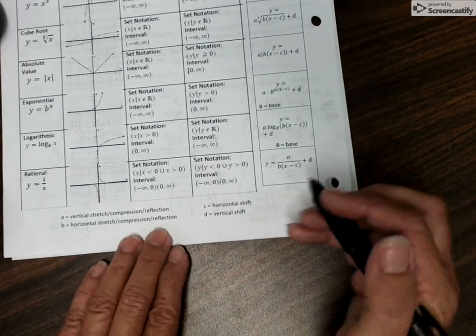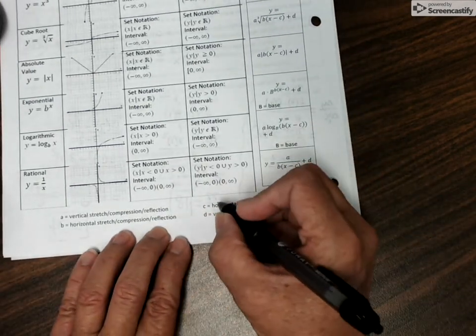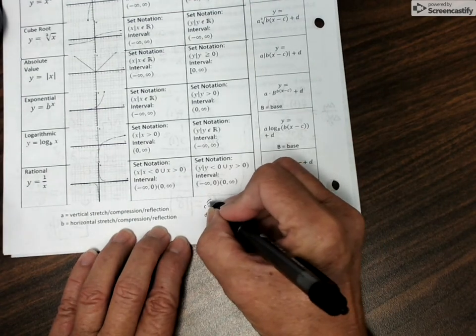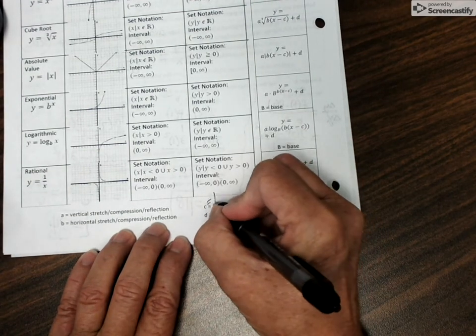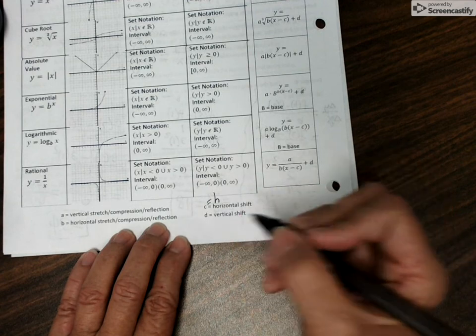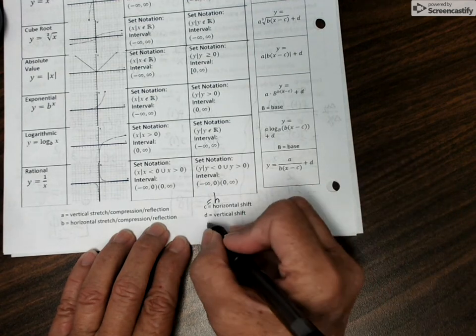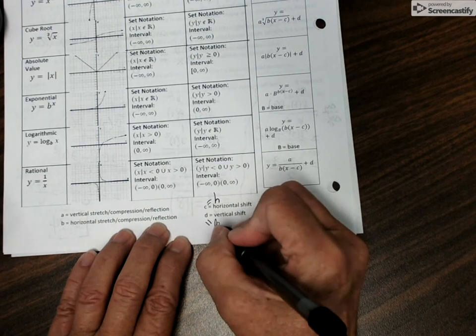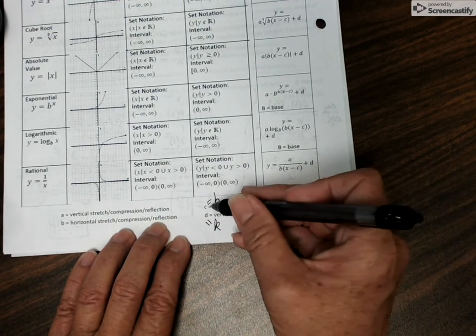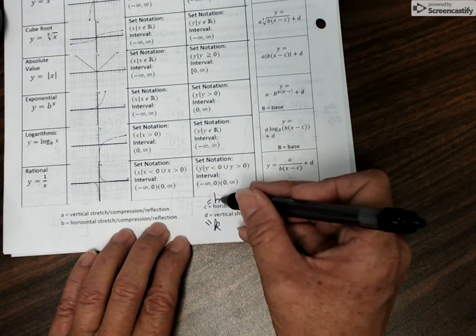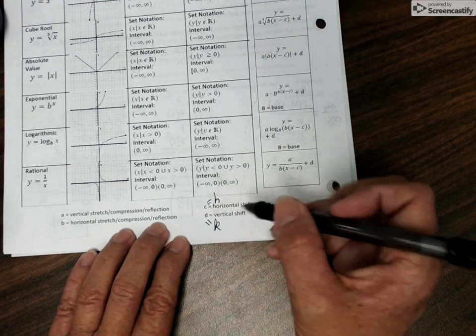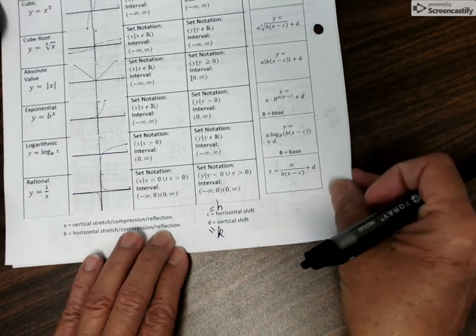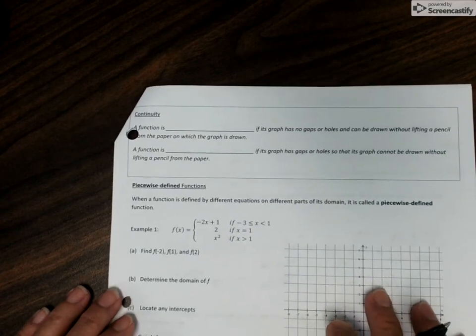As we move into pre-cal and higher level maths, I just want you to be aware that in some math, instead of saying C, they will use the letter H. So they do the exact same thing. Letter D in upper level math is often a K. So just keep in mind that C and H do the same thing. D and K are the same as we go forward. Okay, so now let's take a look at these notes.